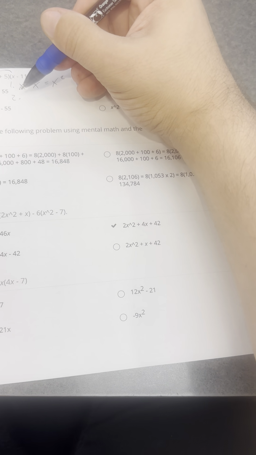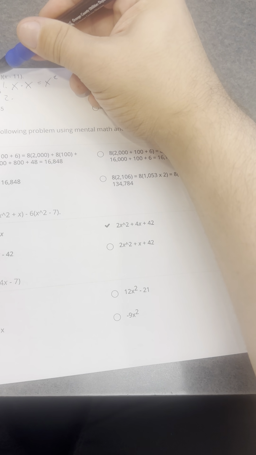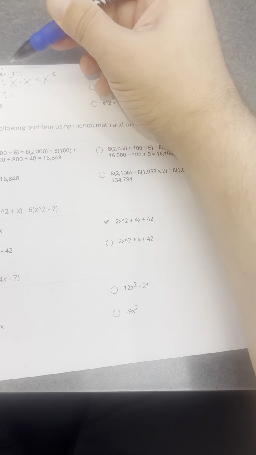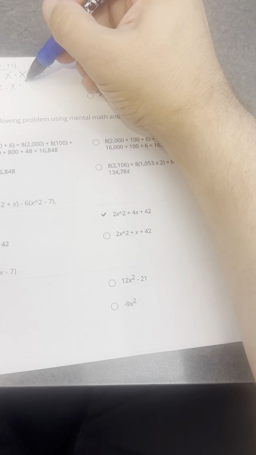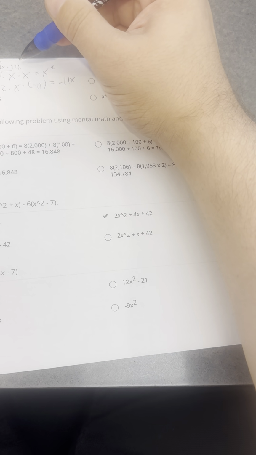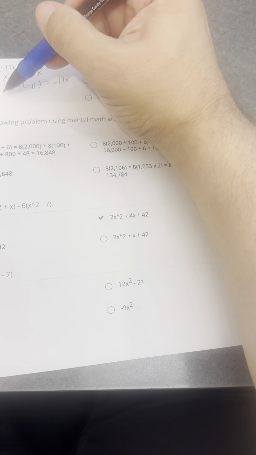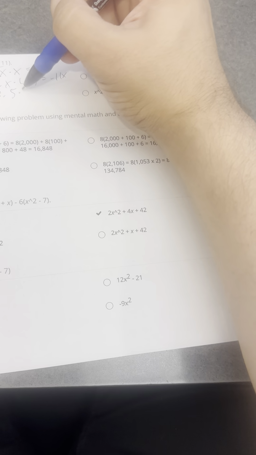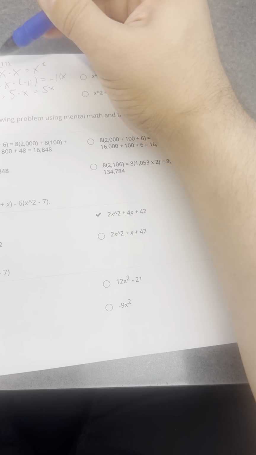The second part is do x times negative 11 equals negative 11x. 5 times x equals 5x.